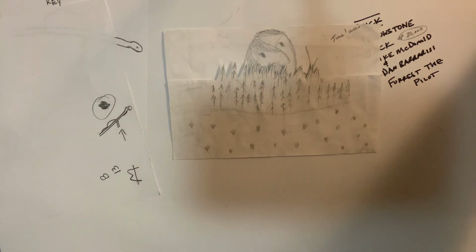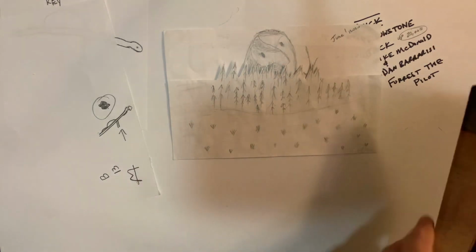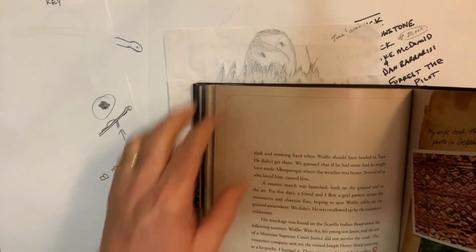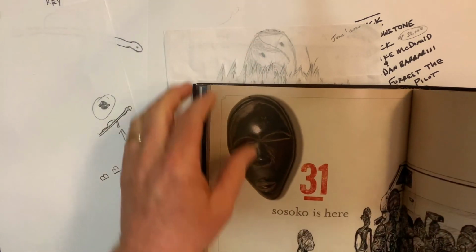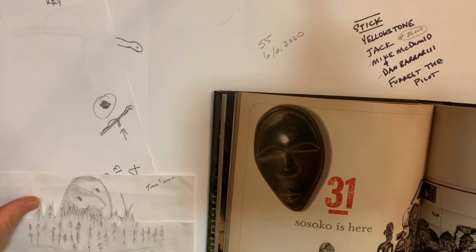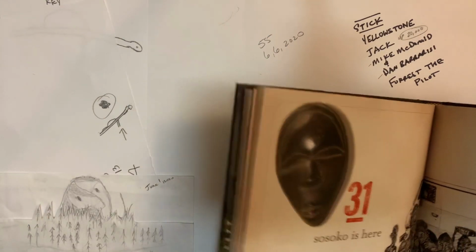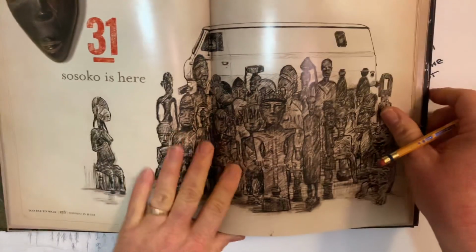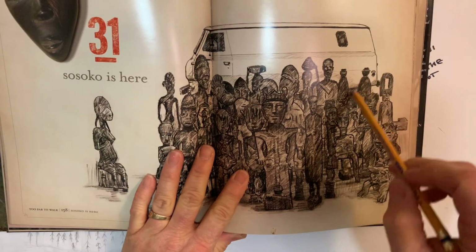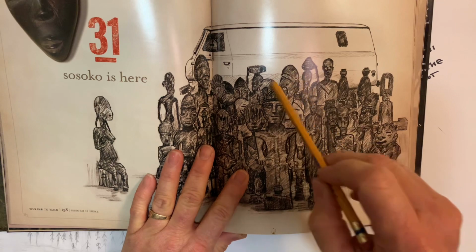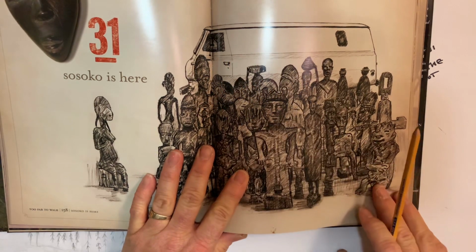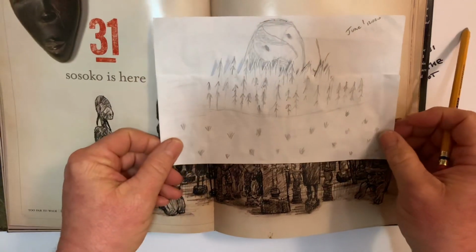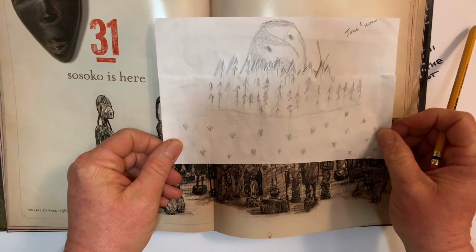And this is a shout out to Bear and Fendi, because I was watching a little bit of their show the other day. And Sissoko, they were talking about. Notice how all these statues are covering up the van. There you go.